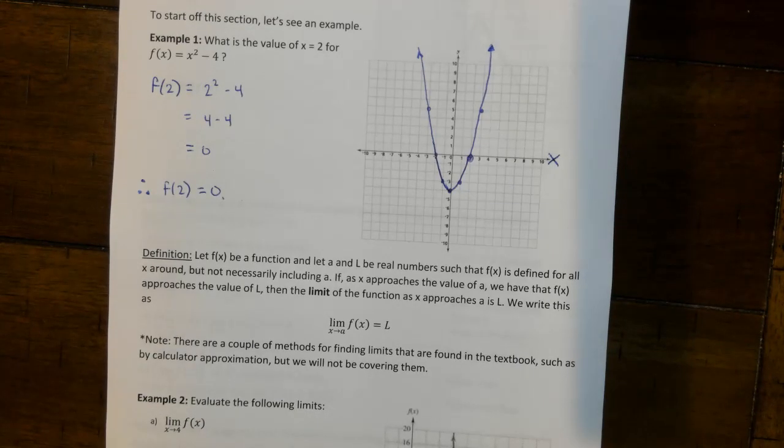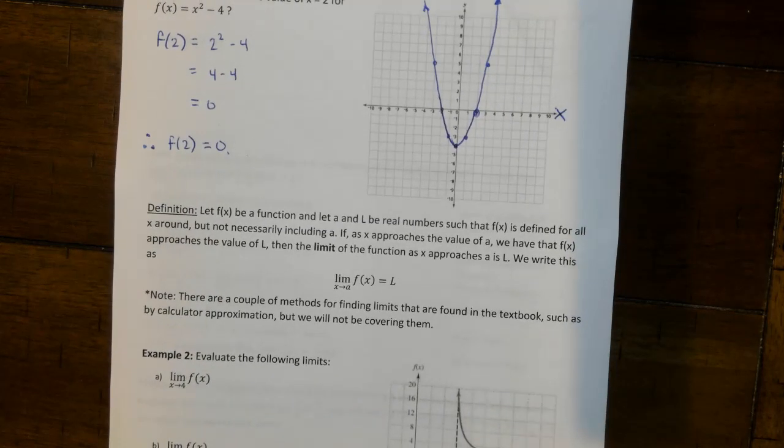Let f of x be a function and let a and L be real numbers, such that f of x is defined for all x around, but not necessarily including, the value of a.